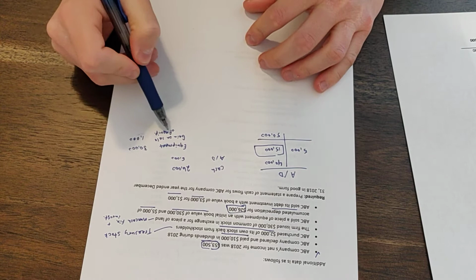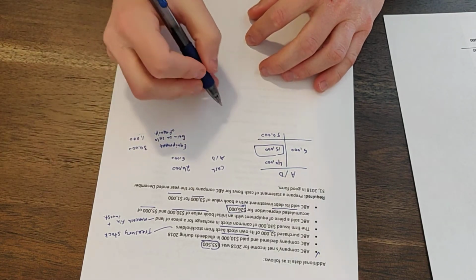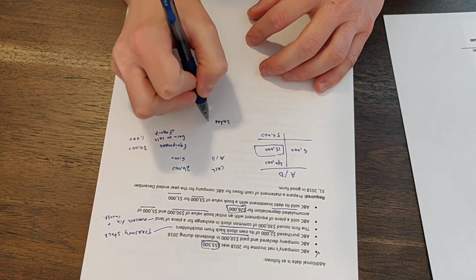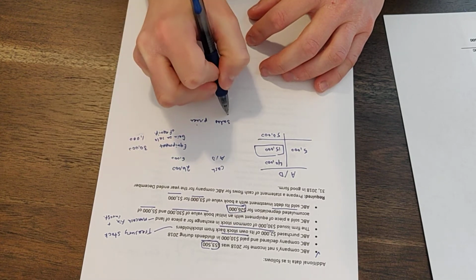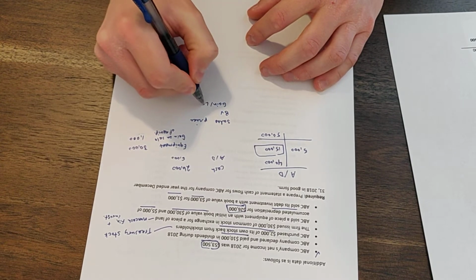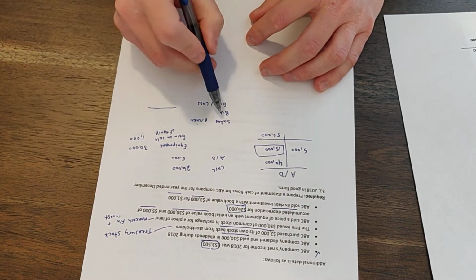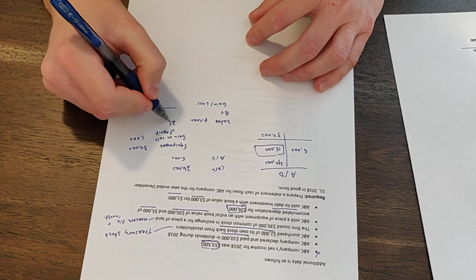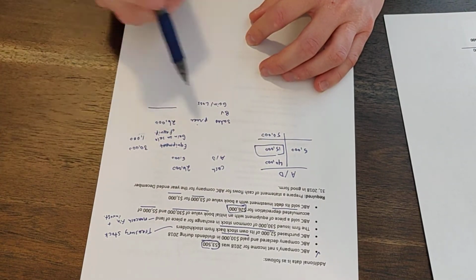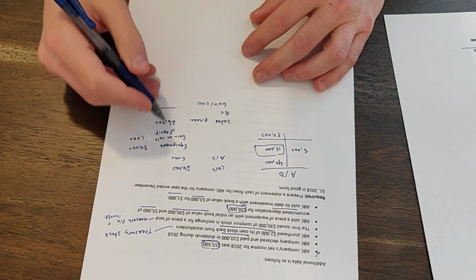How do we calculate this gain? Well, we figure out the sales price, and we compare that to book value, and then we determine gain or loss. That's how we solve for a gain or a loss. The sales price we know is 26. It tells us that right there. They sell it for 26,000 bucks. Then the book value, well, that's going to be 25,000.